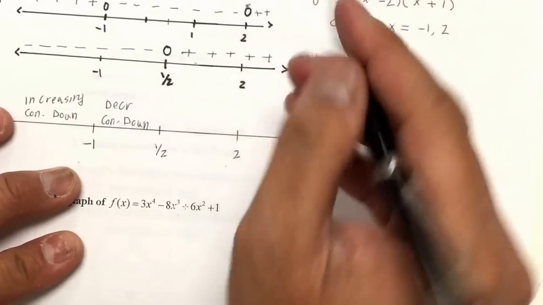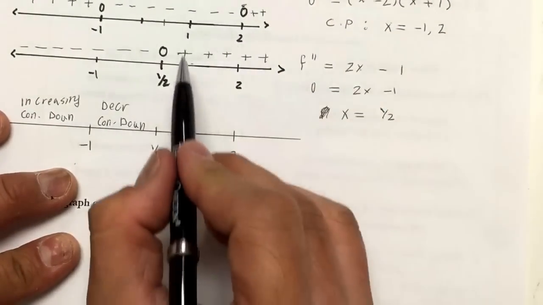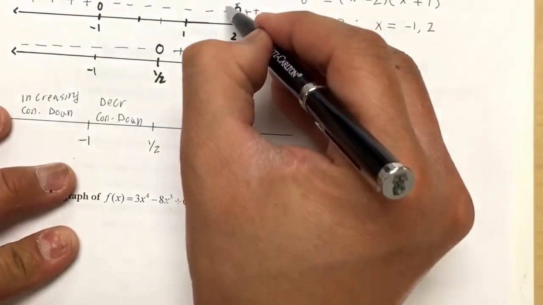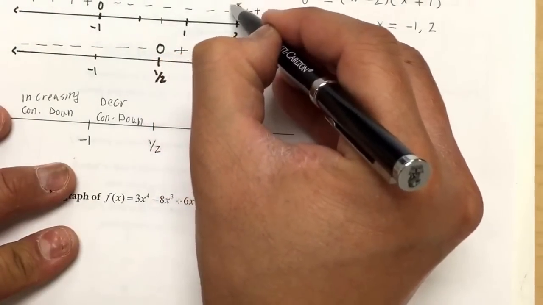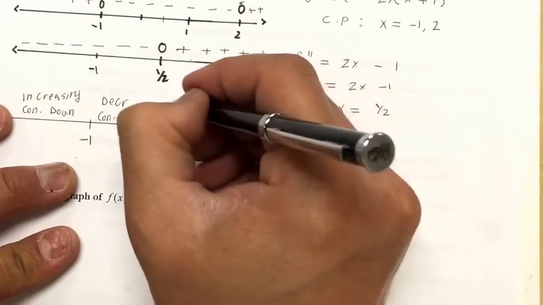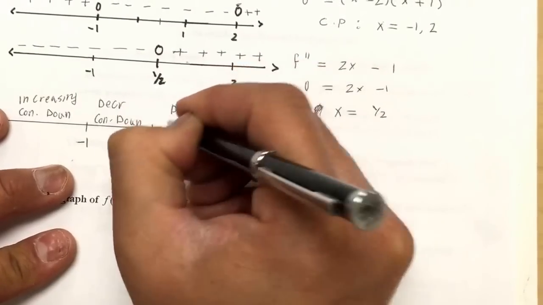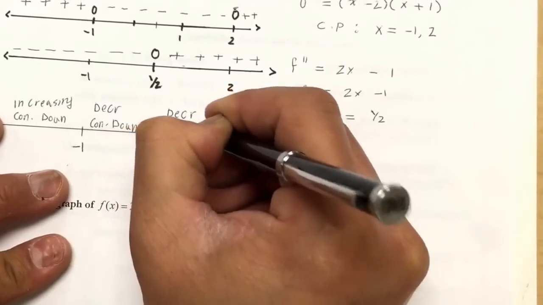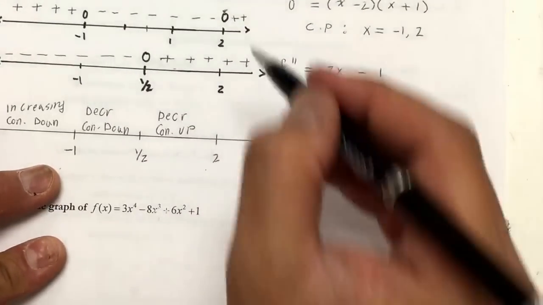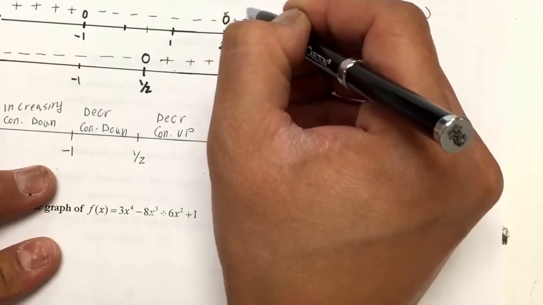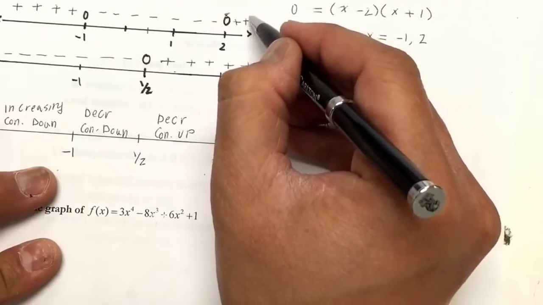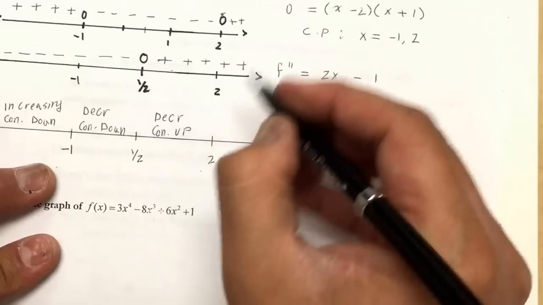From 1/2 to 2, it is decreasing, concave up. So decreasing, concave up. And then after 2, it is increasing, concave up. Increasing, concave up.